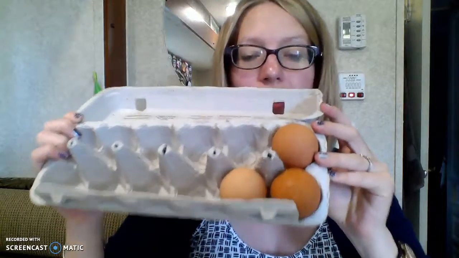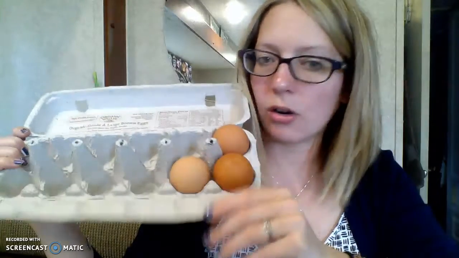Okay. Now my last one, I pulled this right out of my fridge. This question is, how much of my egg carton is left? How full is my egg carton? So we've got empty spaces here.